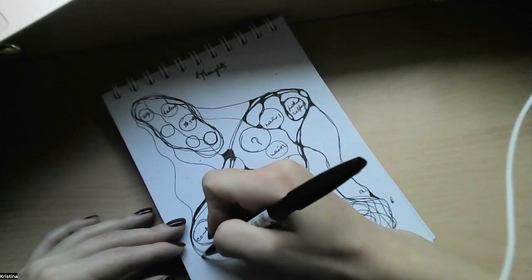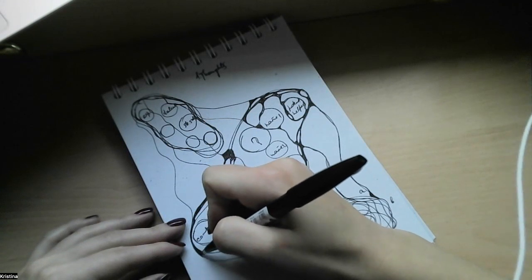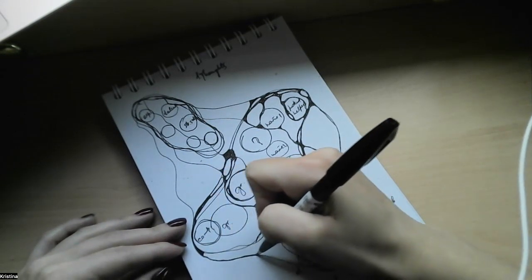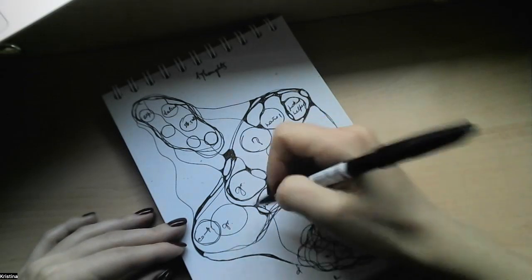So, for example, oh yes, I have some black lines. What are these black lines? Or what does it mean black? Or what does it mean lines?